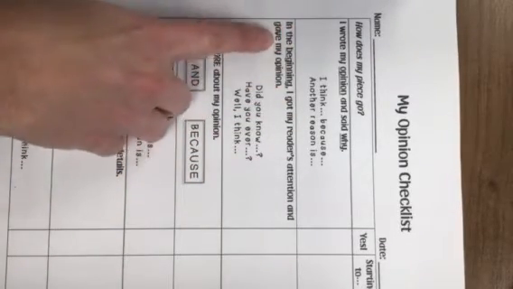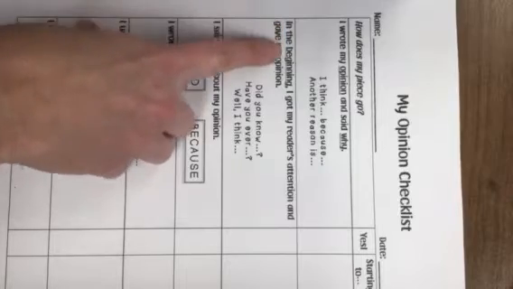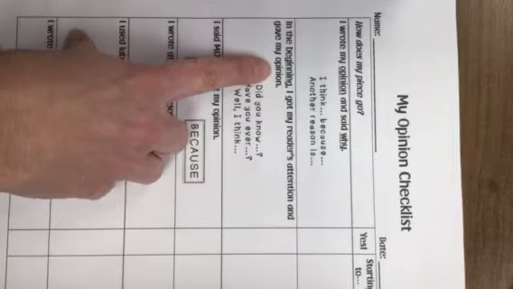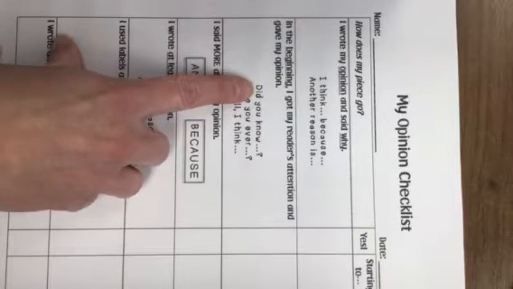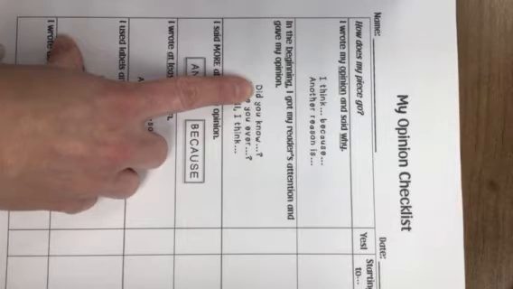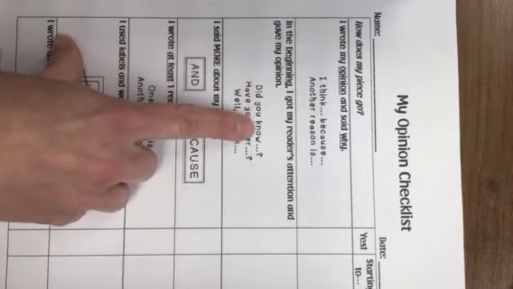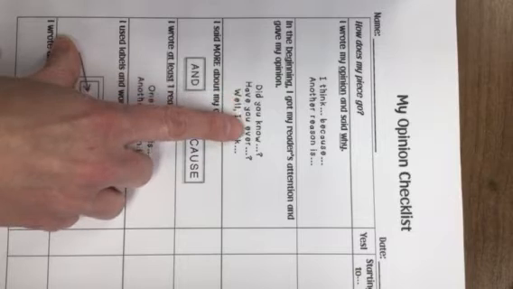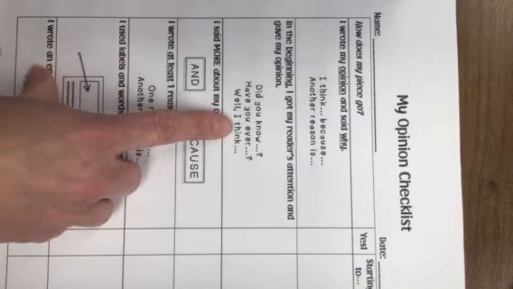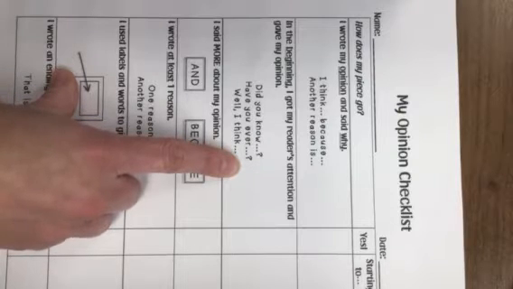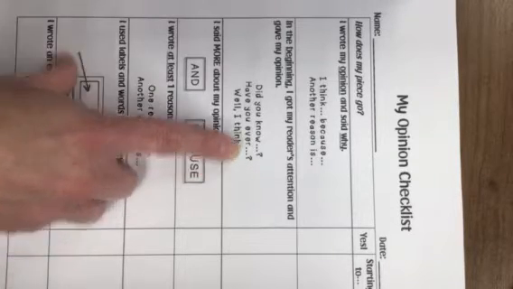The next part to our checklist says, in the beginning, I got my reader's attention and gave my opinion. This is where you give the reader something exciting, something that hooks them, that they want to read your writing. So it might start like one of these. Did you know? Have you ever? Well, I think. These are just some examples of ways you might start your piece to get the reader's attention.